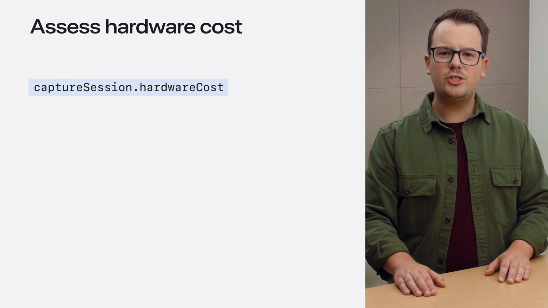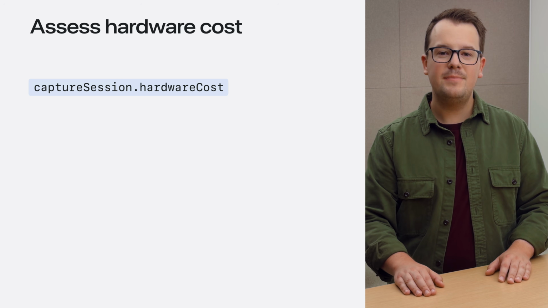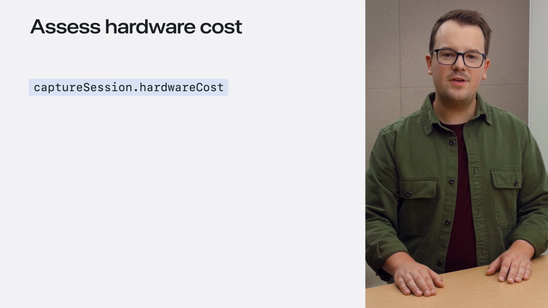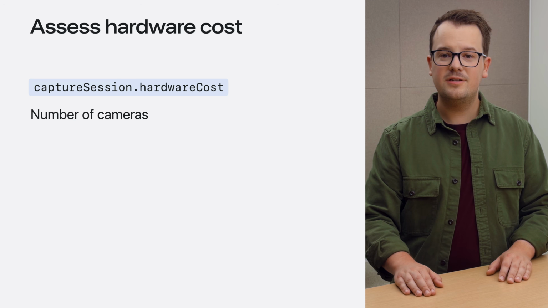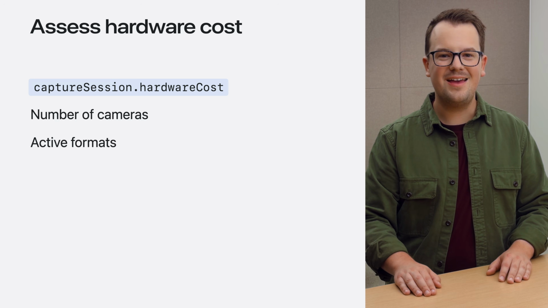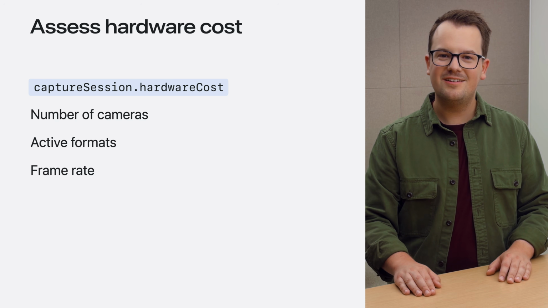It tells you what share of the session's hardware is actively in use. A value above 1 means the system can't support the configuration. Several things contribute to this cost: the number of cameras used, the active formats of the source devices, such as using 1080p or 4K, the frame rate of the source device's formats.